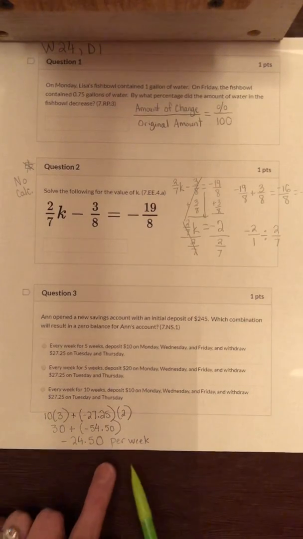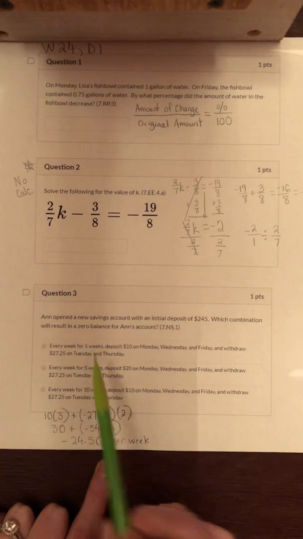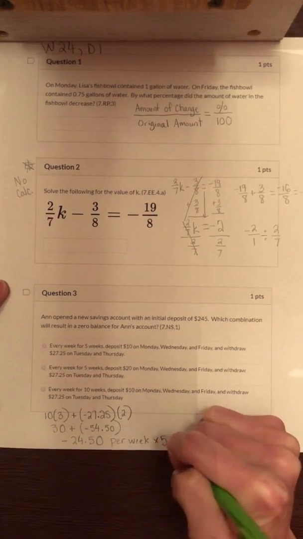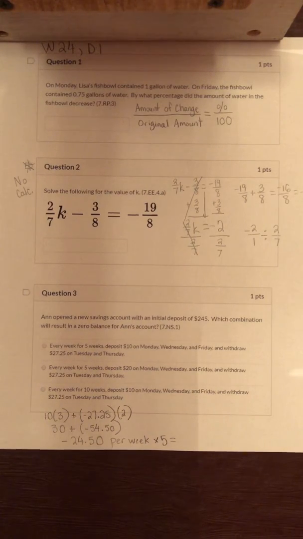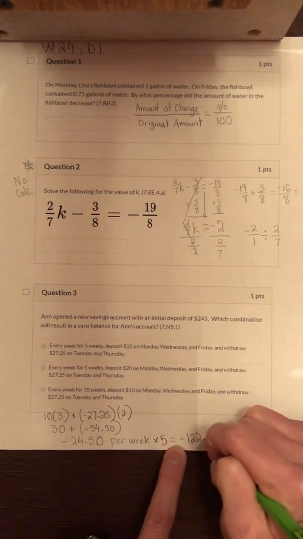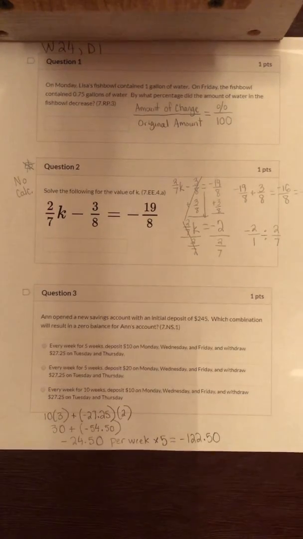Okay, how many weeks did it say that she's going to do this for? It says every week for 5 weeks. So we'd multiply that by 5. And when we put that in our calculators, we are going to get negative $122.50.